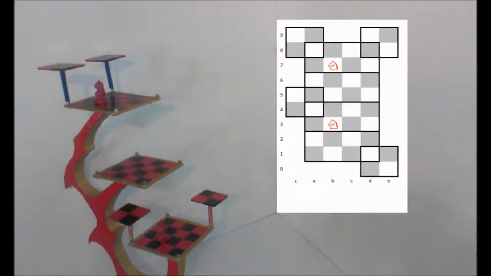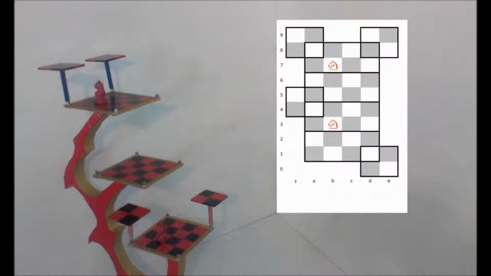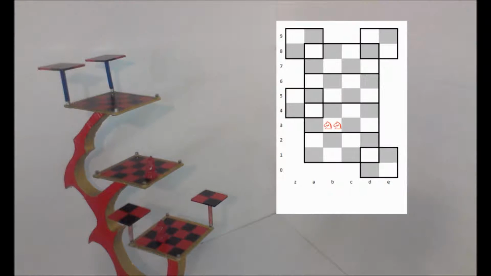There are two knights on squares B3 white and B7 black, and one of them moves to the square C5 neutral. Either knight 3 C5 neutral or knight 7 C5 neutral, as the case may be.